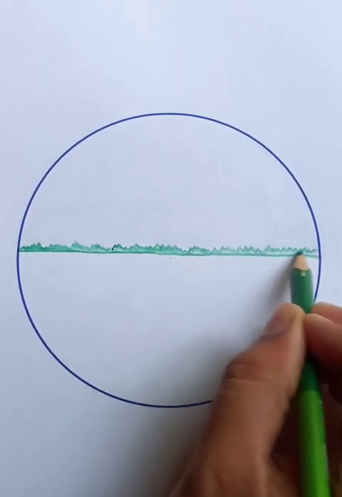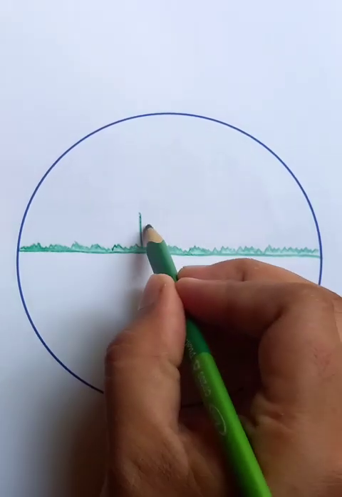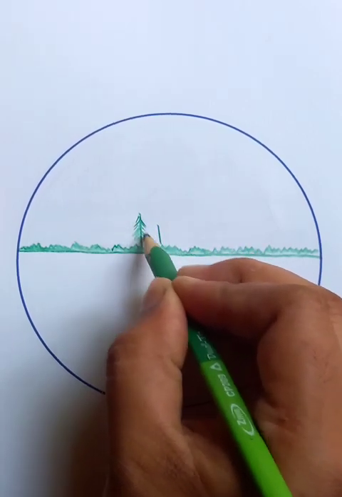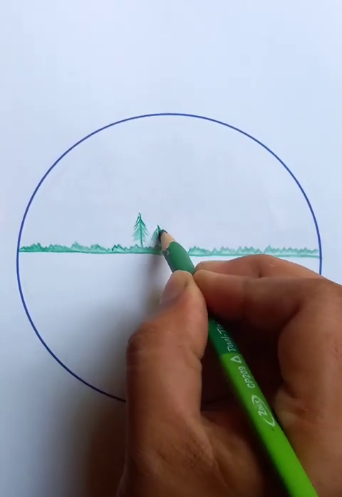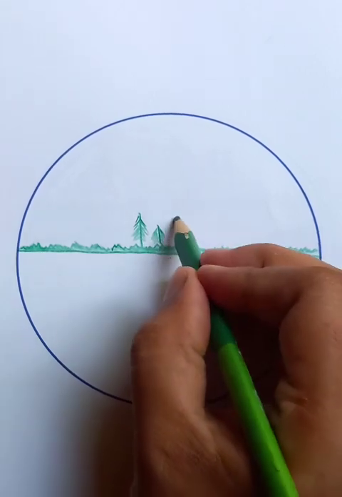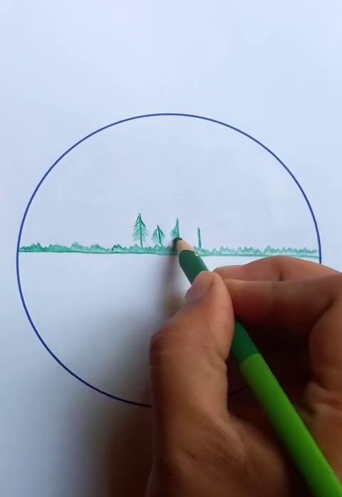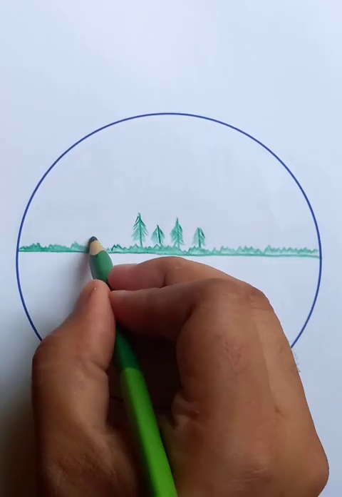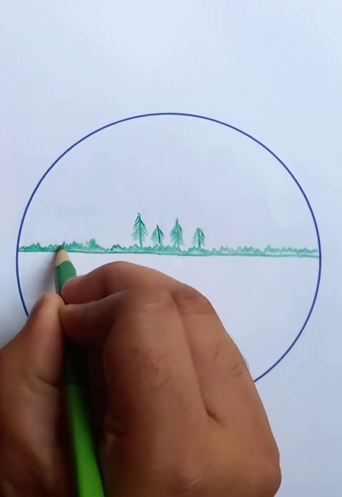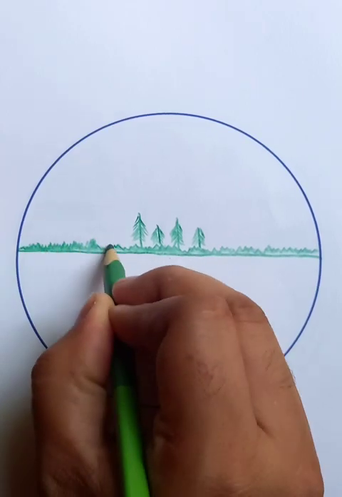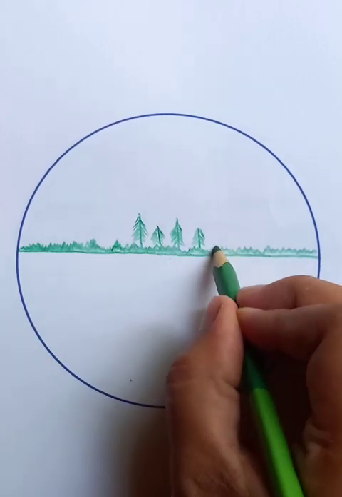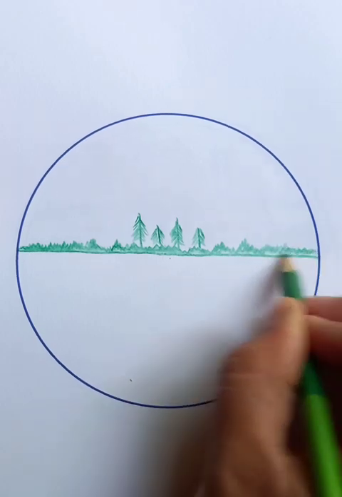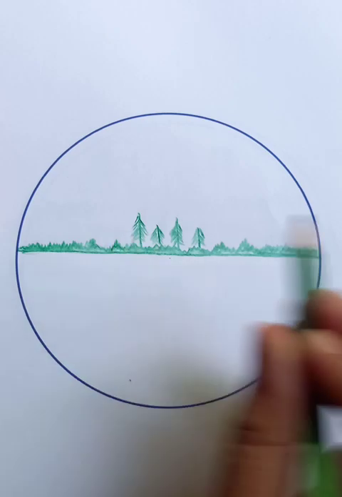Okay, drawing few plants pointy, which is very familiar with the mountain climates. Some parts maybe we're going to make some variations in ups and downs, so make some plants higher and some plants lower. All right, so greenery is complete.